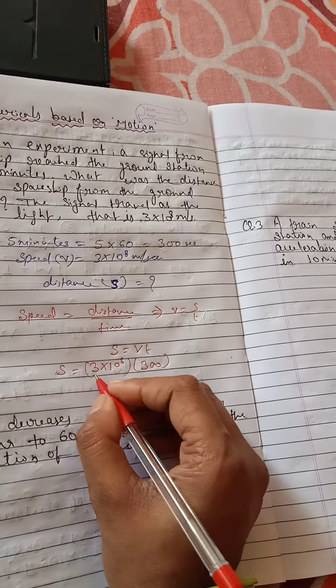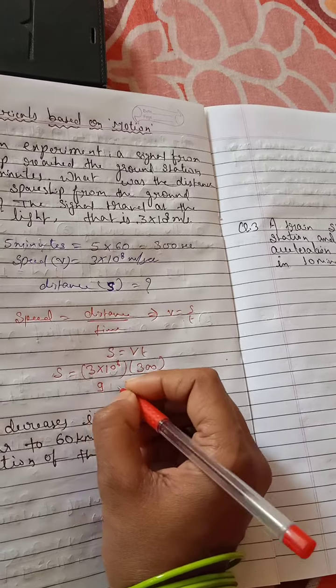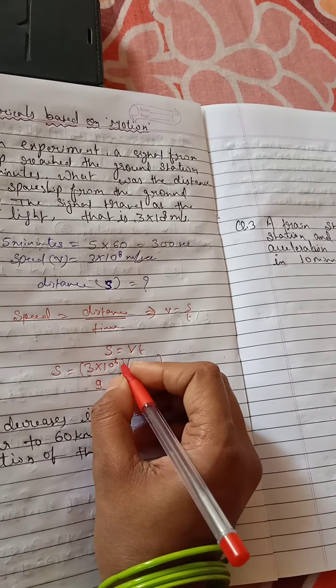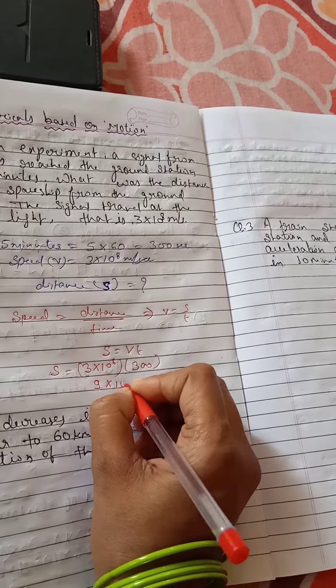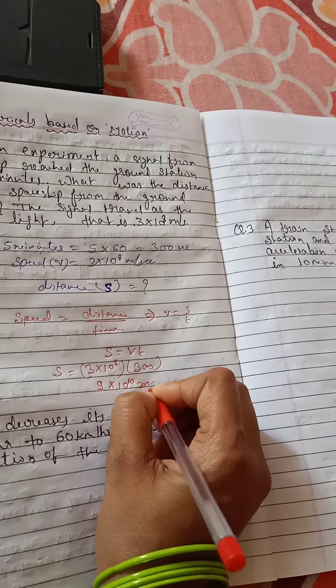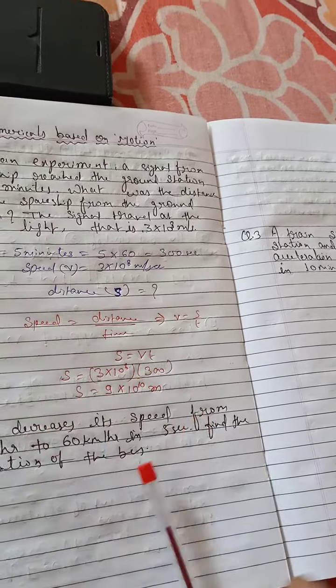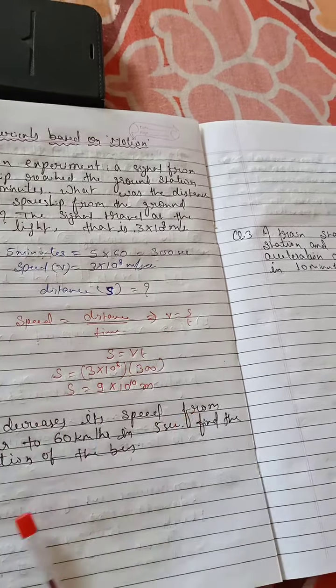After multiplication, 3 into 3 is 9, 10 to the power 8 into 10 to the power 2, so it will be 10 to the power 10 meter. So the distance will be 9 into 10 to the power 10 meter.